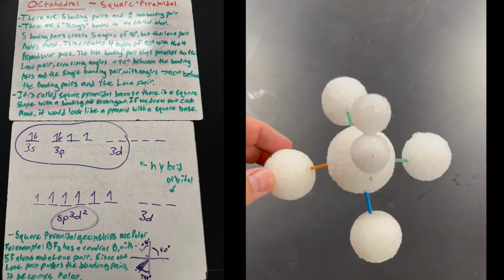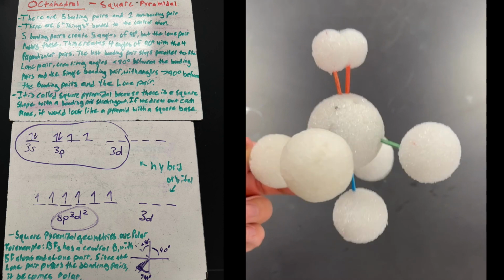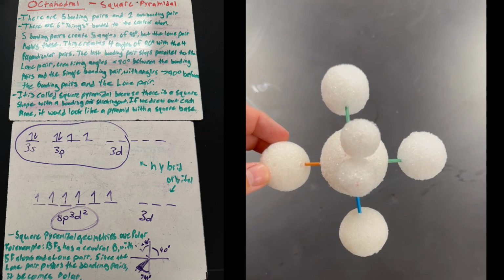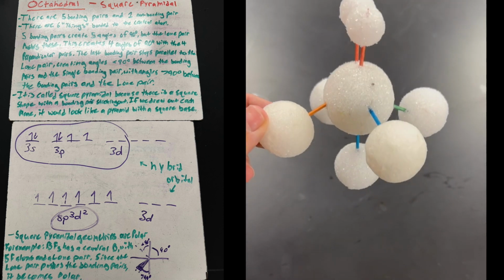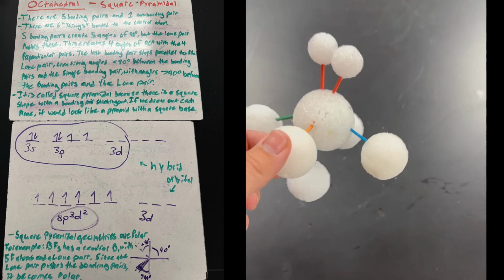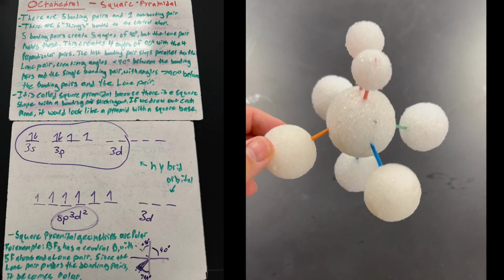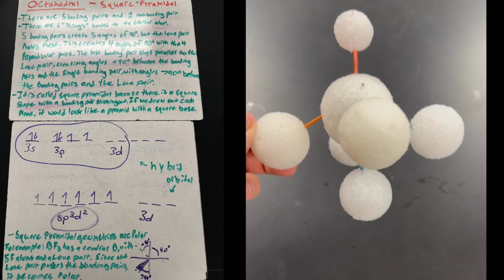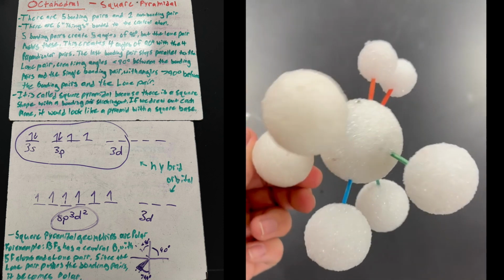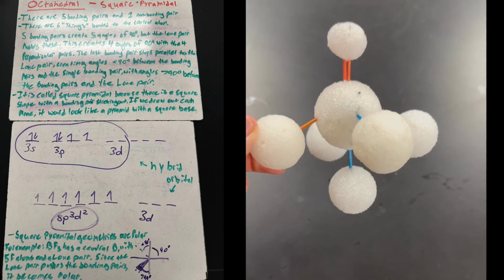For an octahedral square pyramidal, there are 5 bonding pairs and 1 non-bonding pair. There are 6 things bonded to the central atom. 5 bonding pairs create 5 angles of 90 degrees, but the lone pair pushes those. This creates 4 angles of 90 degrees with the 4 perpendicular angles. The last bonding pair stays parallel to the lone pair, creating angles less than 90 degrees between the bonding pairs and the single bonding pair, with angles less than 90 degrees between the bonding pairs and the lone pair. It's called a square pyramidal because there is a square shape with a bonding pair sticking out. If we drew out each plane, it would look like a pyramid with a square base.